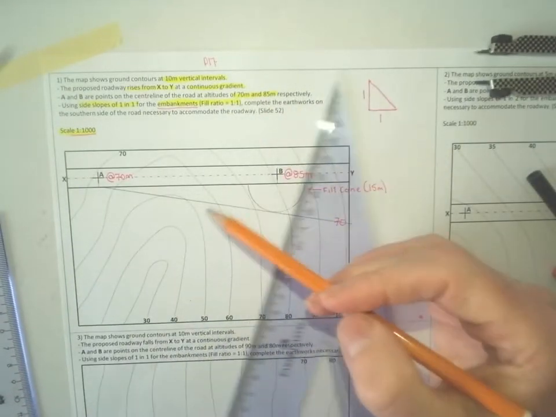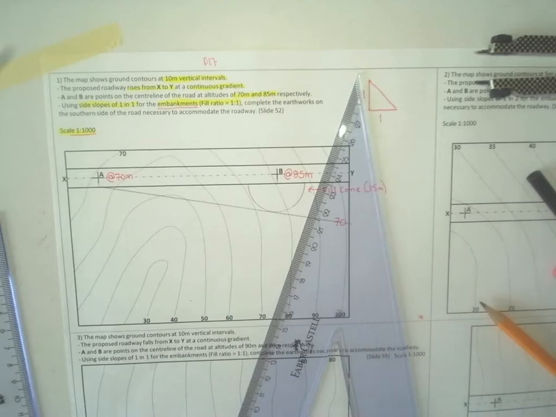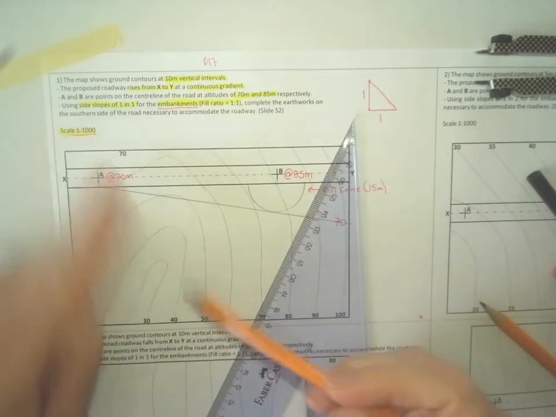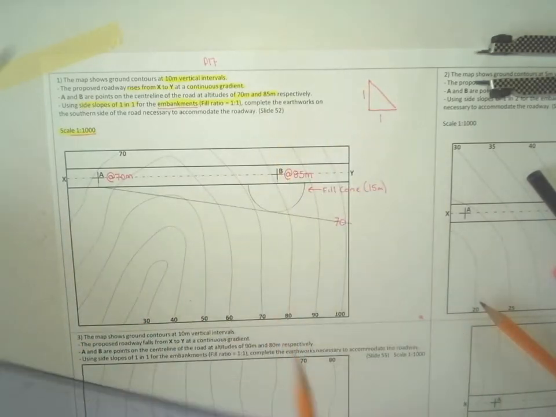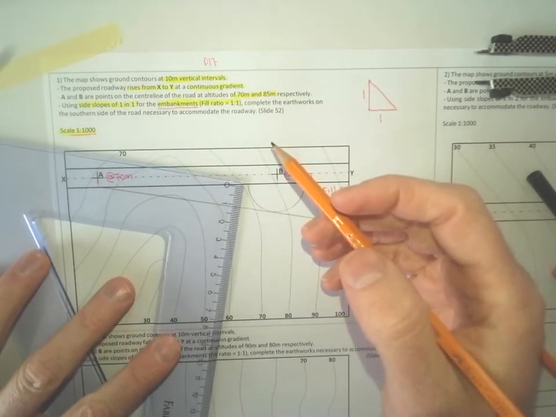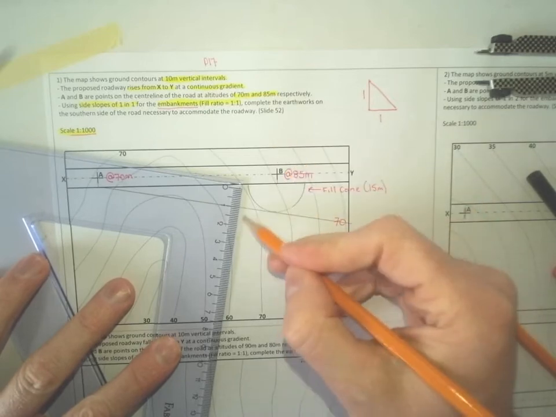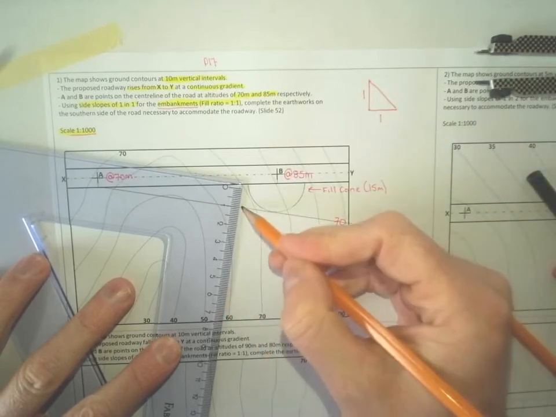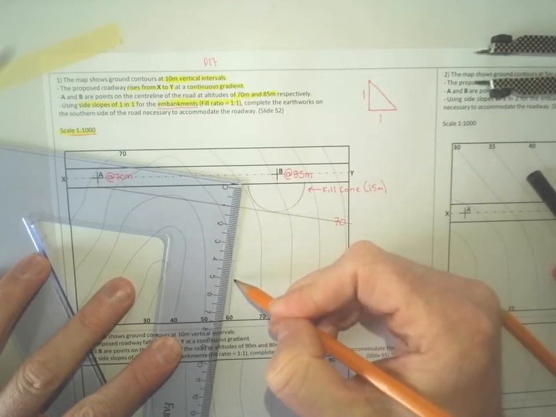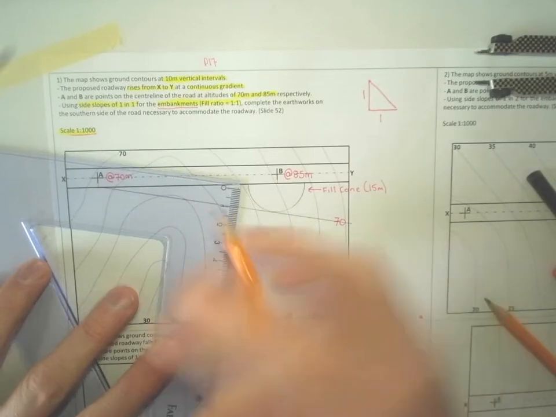We need to step off distances of 10 because it's scale 1:1000 and it's 10 between the contours. So it won't always be that. So you can just step off distances of 10. That's 70. It'll be going down the way 70, 60, 50, 40, and 30 is the last one.